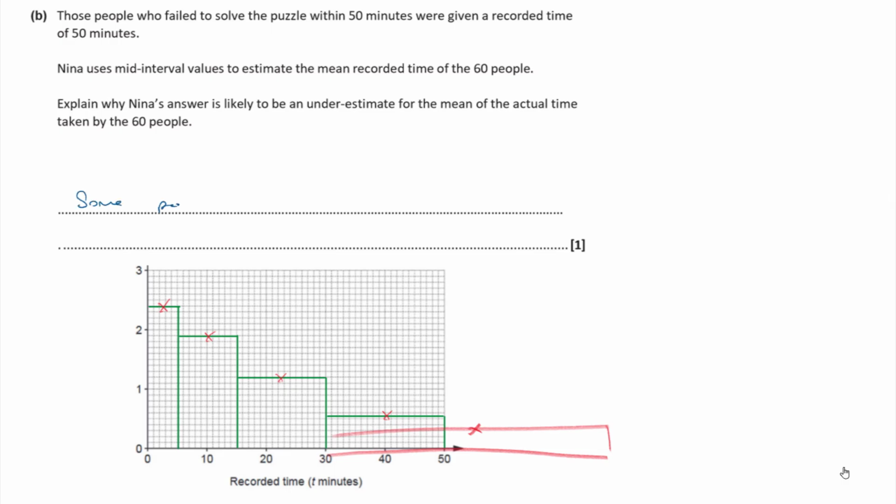Some people may have taken longer than 50 minutes, so the actual midpoint would have been higher than 40. Okay, that's why I think it would be more.